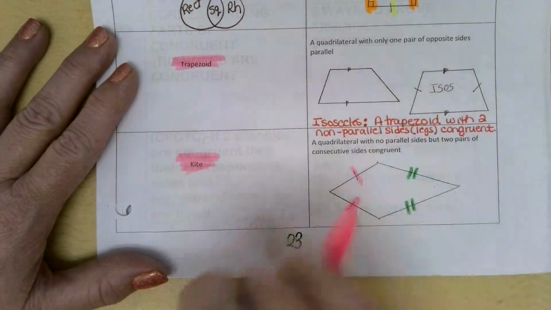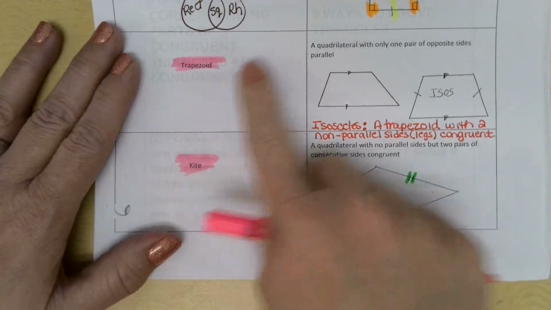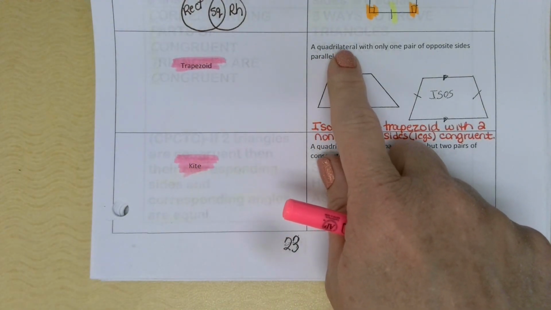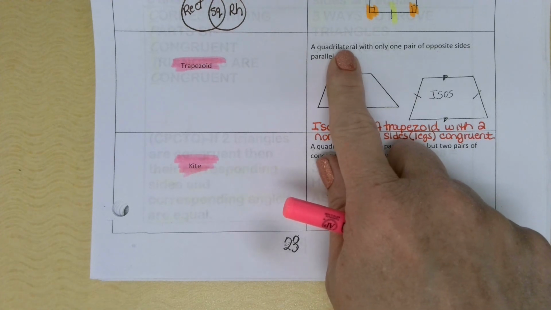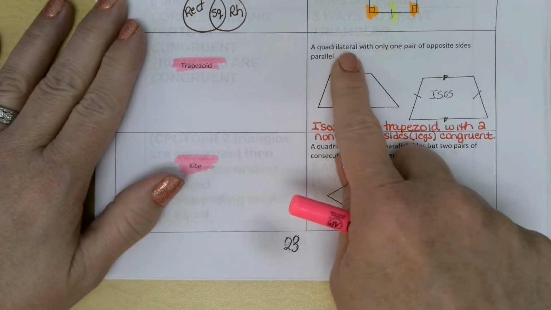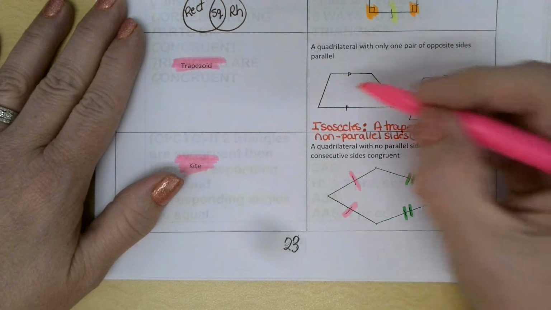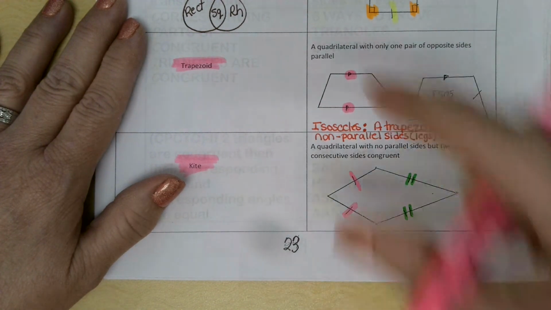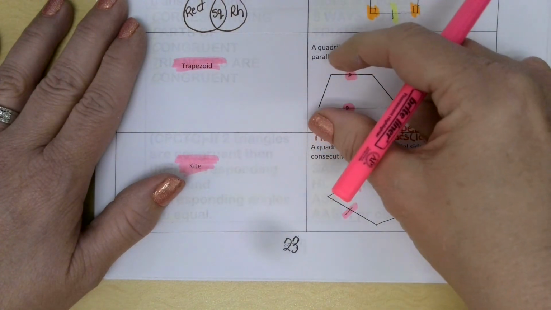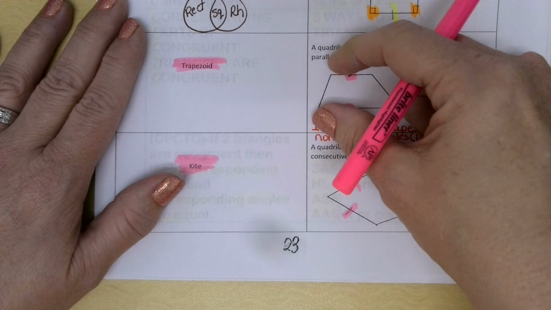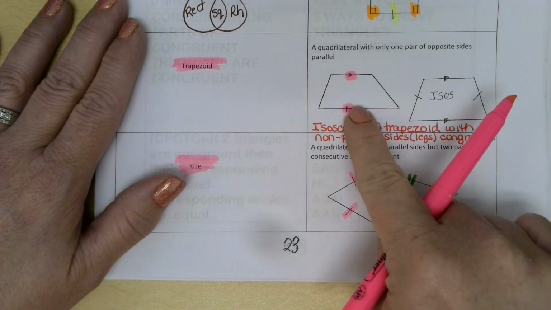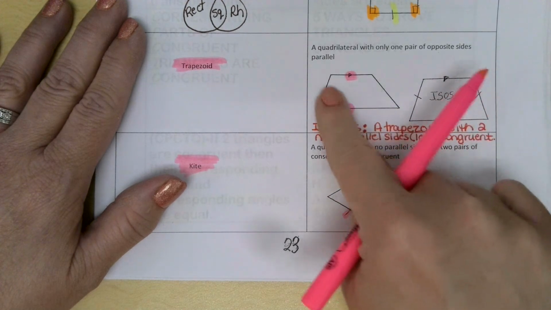So, definition of a trapezoid. A trapezoid is a quadrilateral. Now, notice it does not say parallelogram. So, we don't have those fabulous 5 properties of a parallelogram anymore. It is just a quadrilateral with only one pair of opposite sides parallel. Okay, so what happens in this shape is we do have our consecutive interior angles, and that's it. Okay, so there's not much we can do with this shape.